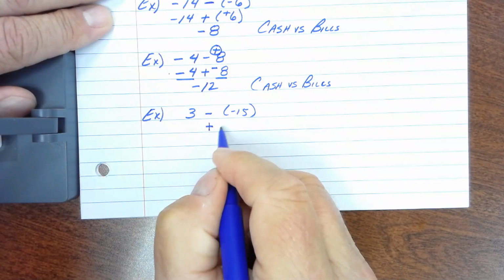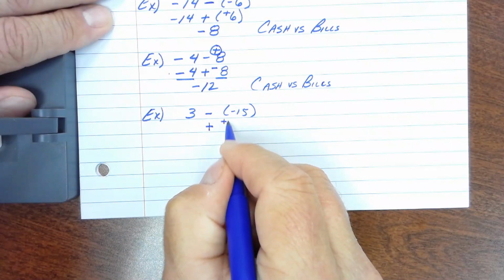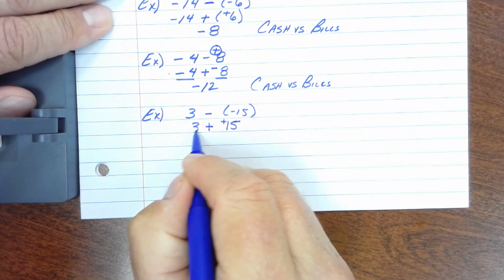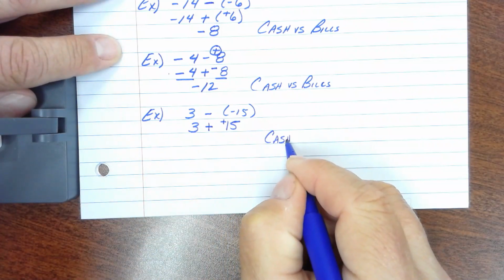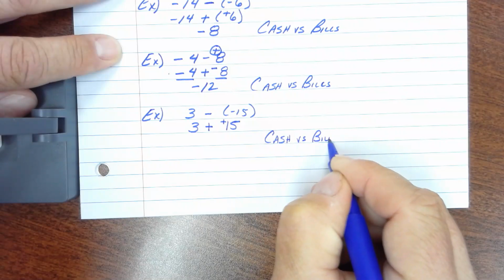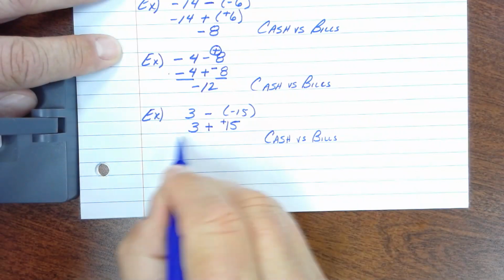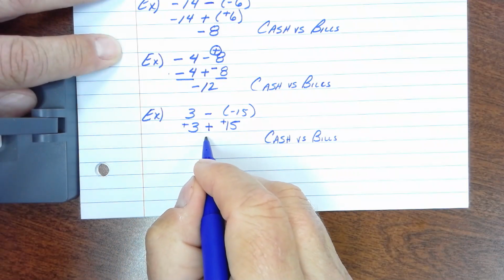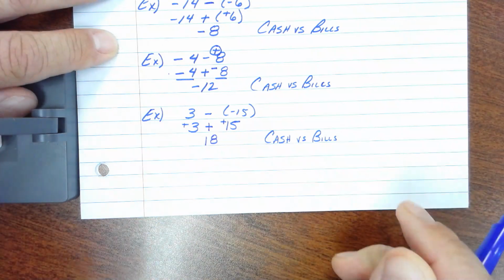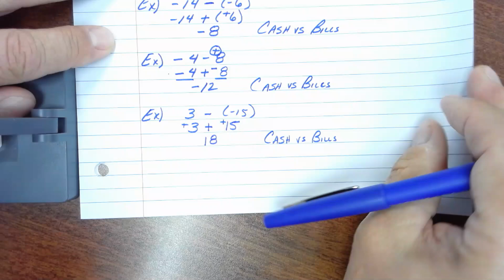Add and change the sign. So this is a negative already. It's going to be a positive. This was a 3, and now I'm going to say cash versus bills. What do you have more of? Well, hey, here I've got all cash. So I've got $18. I am living large.